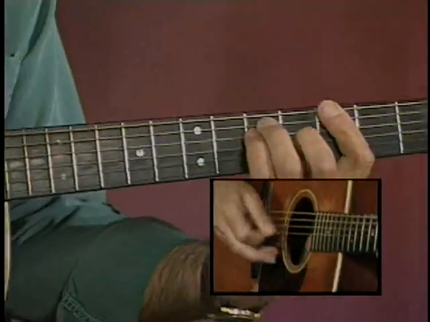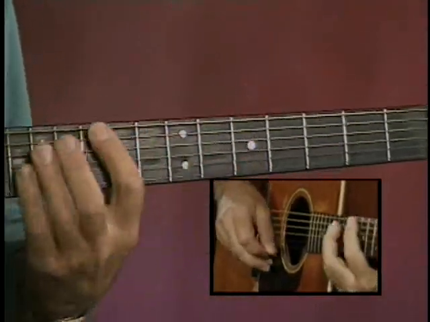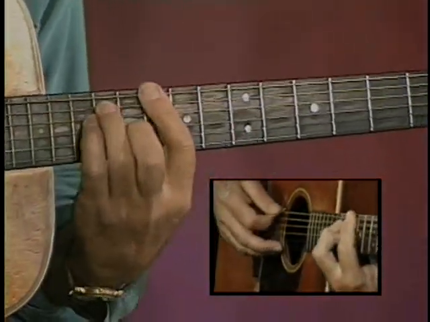So that means just about for any key, you've got 2 choices of ways to do that. If I'm in G, I can go 1, 4, 5, or I can go 1, 4, 5.